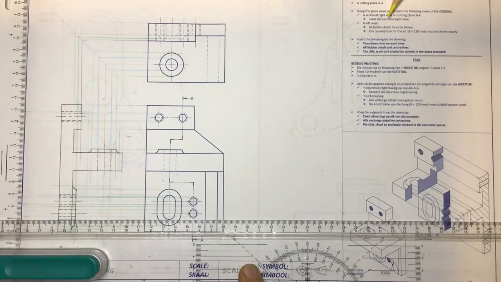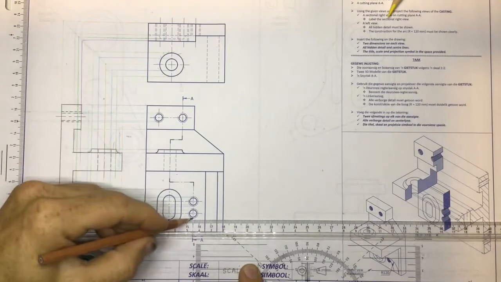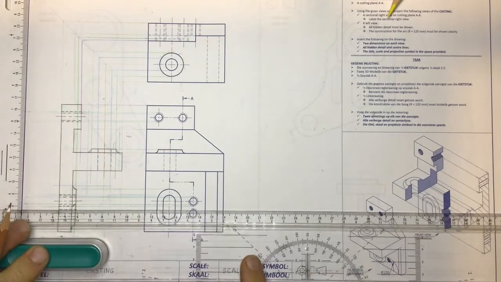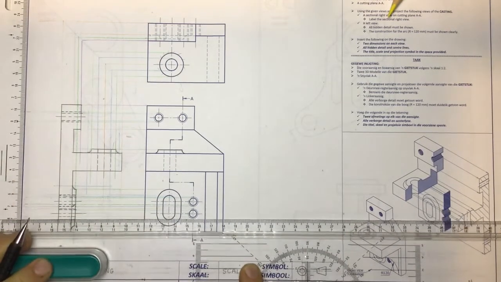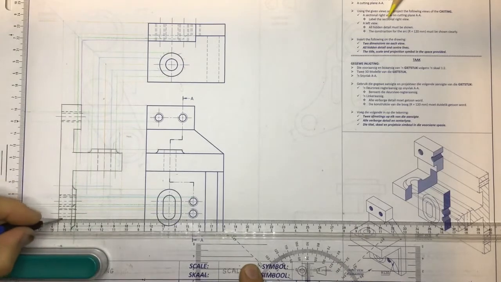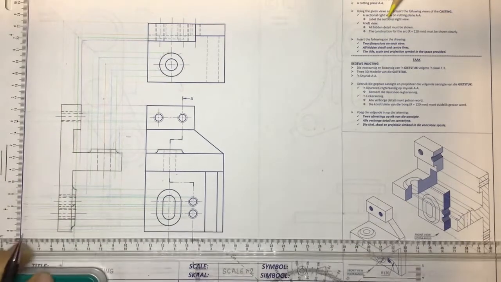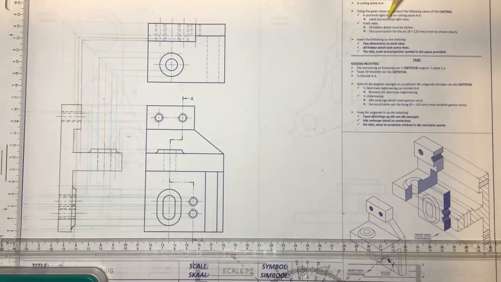Do the thread. There's the line coming across from the thread. Do the hidden detail there for the thread as well. Right, that is everything that I need for that left view.